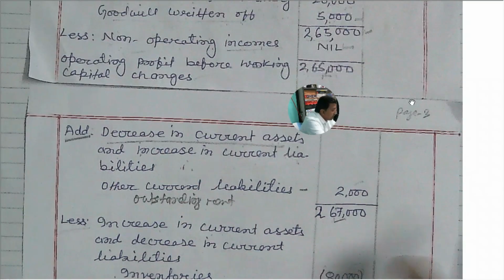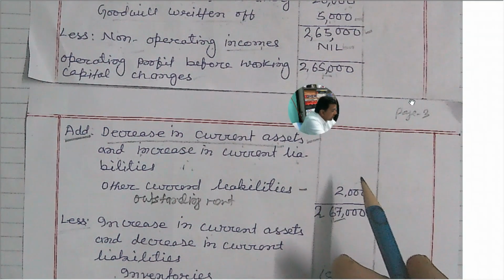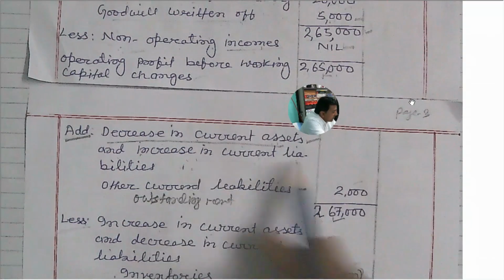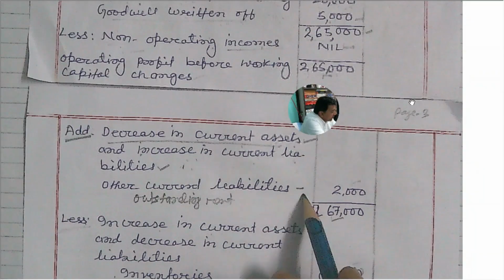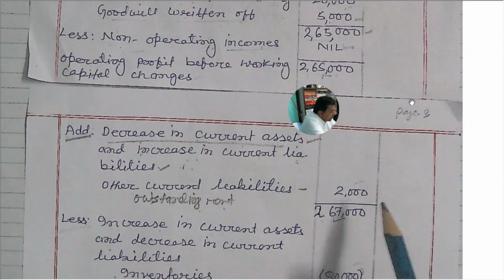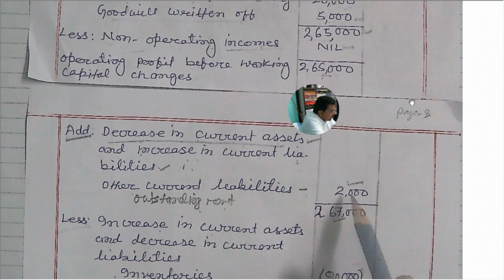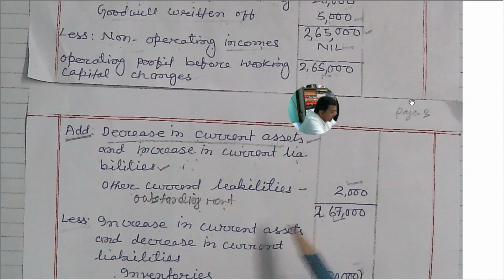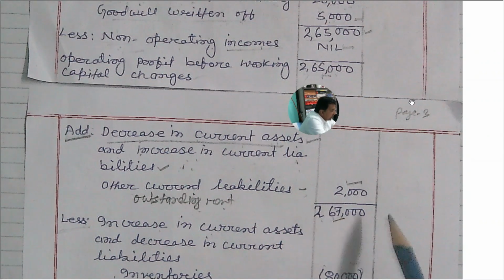Decrease in current assets is not given in the question, but increase in current liabilities is given, that is other current liabilities, outstanding rent. 5,000 to 7,000, increased by 2,000, so it is an inflow of cash. And remember, all inflows of cash are plus and all outflows of cash are minus.